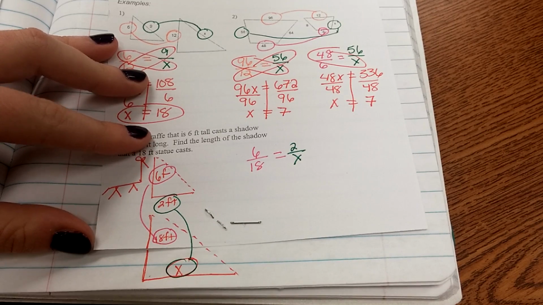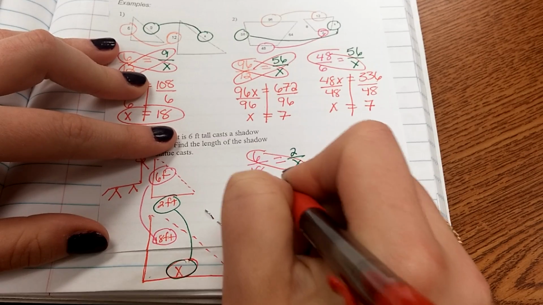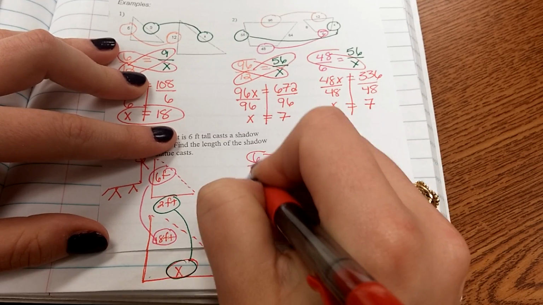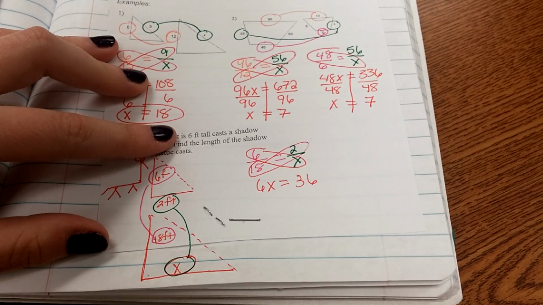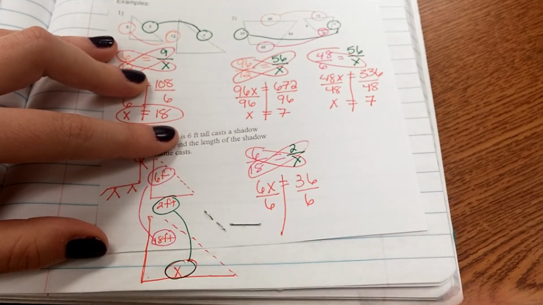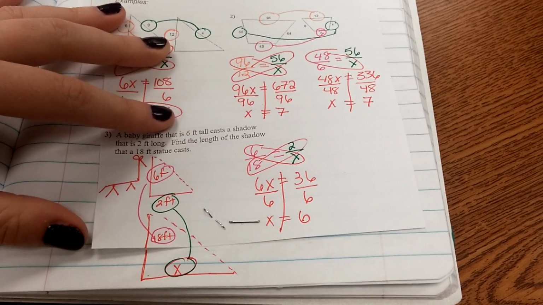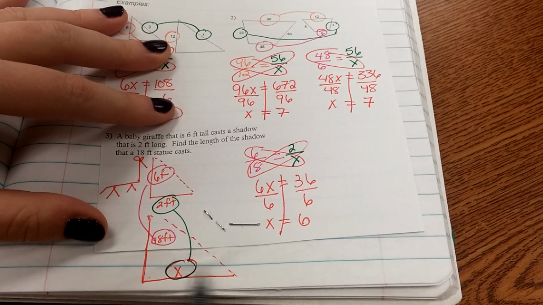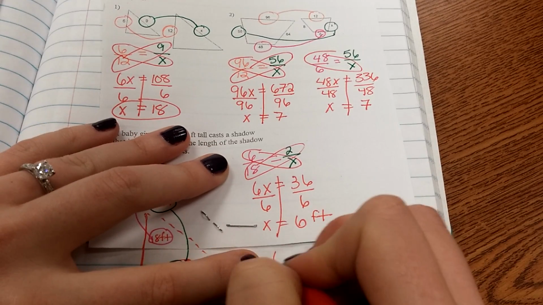Same direction both times. So cross multiply, 6 times X is 6X, is equal to 18 times 2, which is 36. To solve this equation, I'd have to divide both sides by 6. And I would end up with X is equal to 6. And in this case, there should be some units. We measure the length of the shadow in feet. So my final answer would be 6 feet.